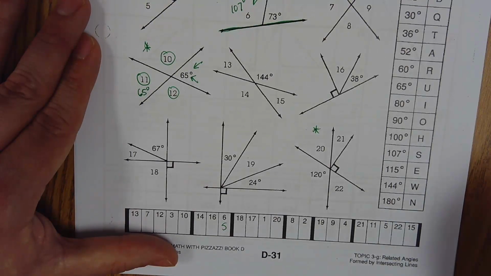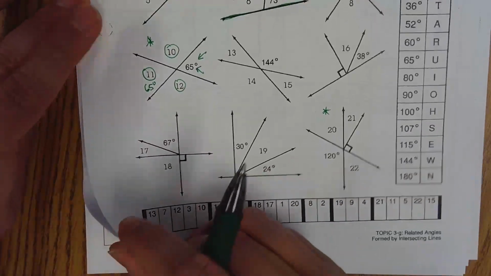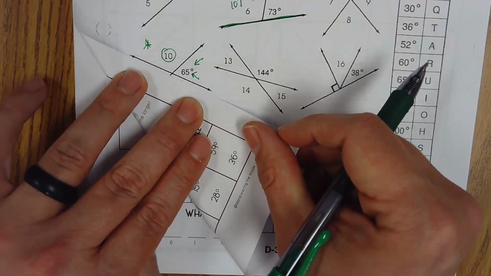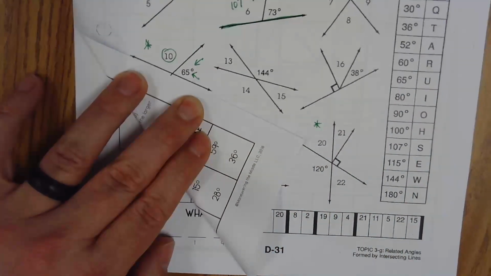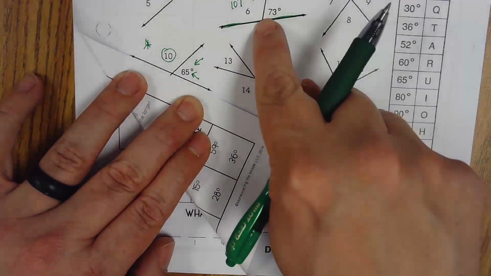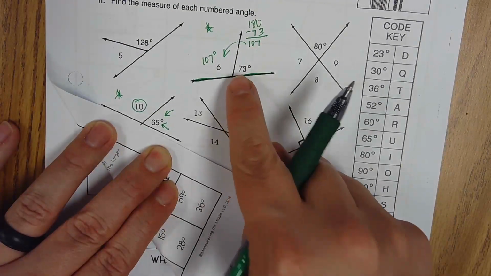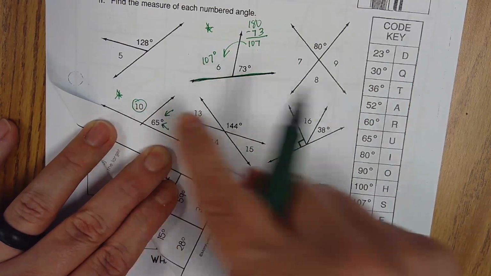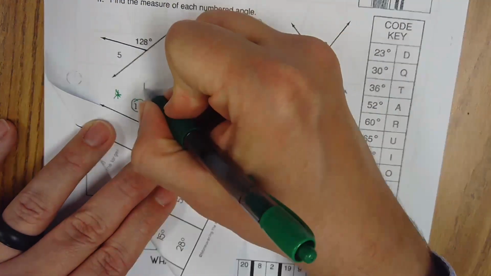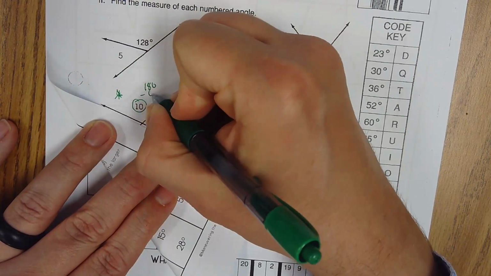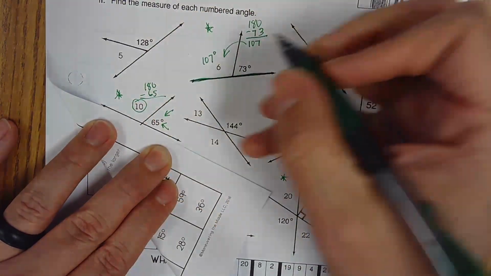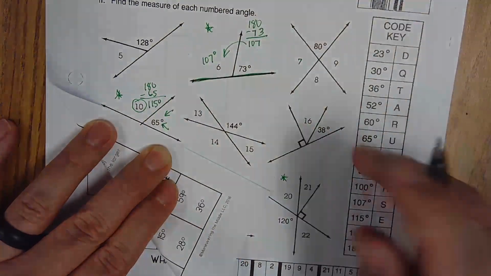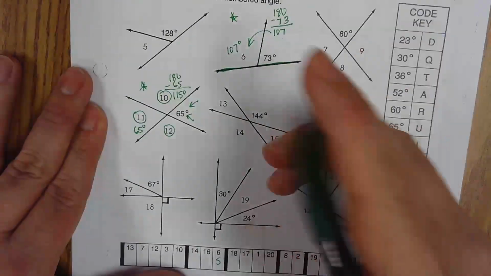Okay. And then I'm actually going to fold my paper just a little bit to cover up part of this. This makes supplementary because it makes a straight line just like this one did, right? So these two must add to 180. So what plus 65 gets me to 180? I'm just going to subtract that. 180 minus 65 should get me 115 degrees.